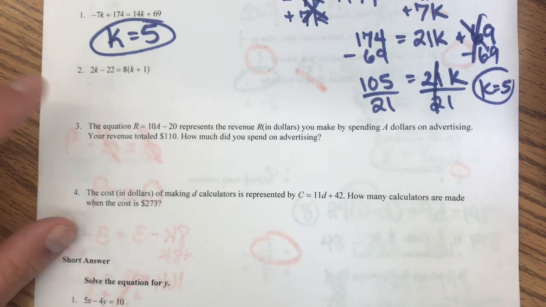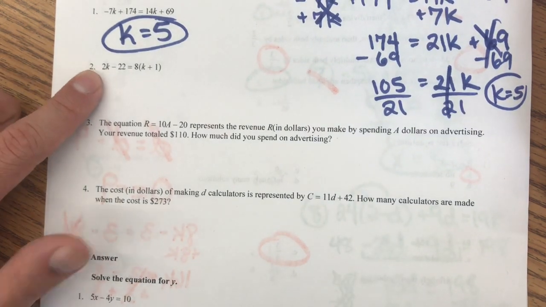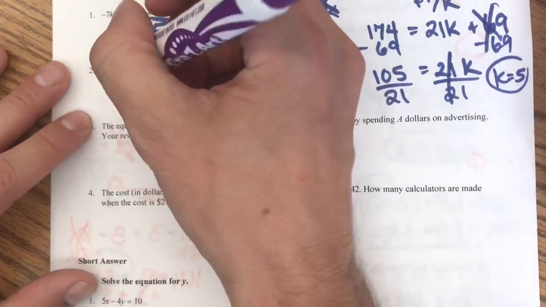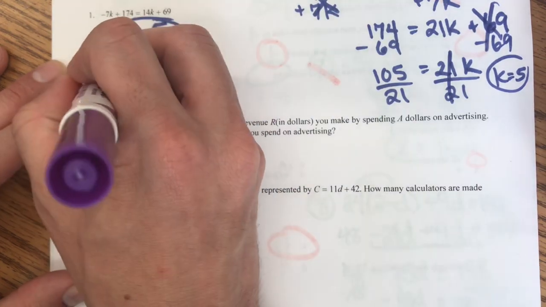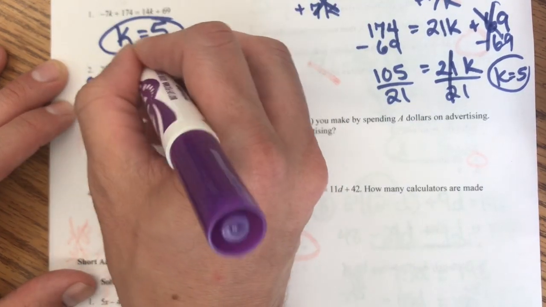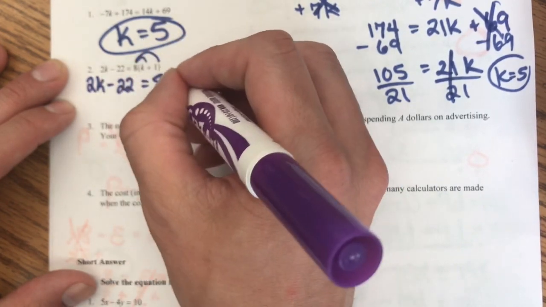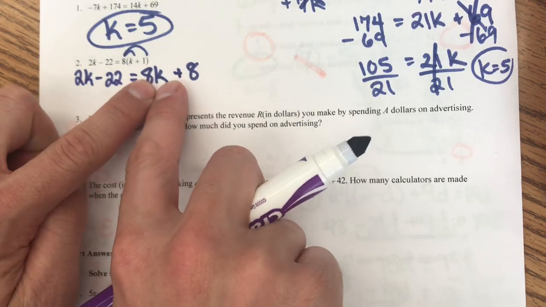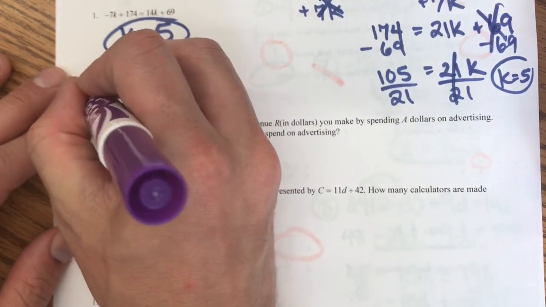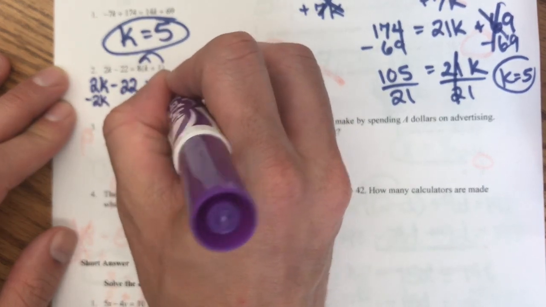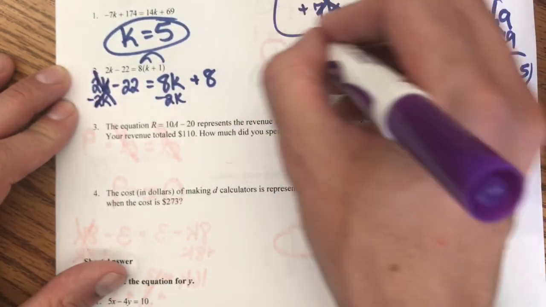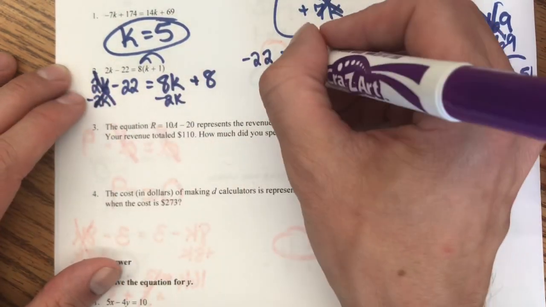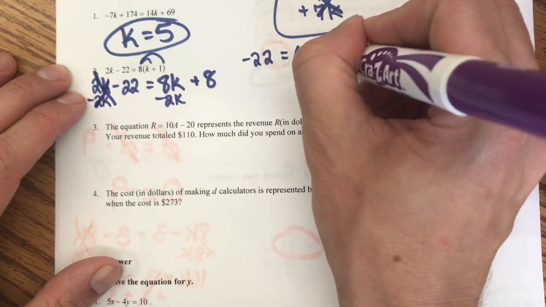I have problem 2 here. 2k minus 22 equals 8 parentheses, k plus 1 close parentheses. Distributive property, do that first. 2k minus 22 equals 8 times k, which is 8k, plus 8 times 1, which is 8. Once again, I have a variable on the left and a variable on the right. Get rid of the smaller one I like to do, so minus 2k, minus 2k. Negative 22 equals 8k minus 2k is 6k plus 8.